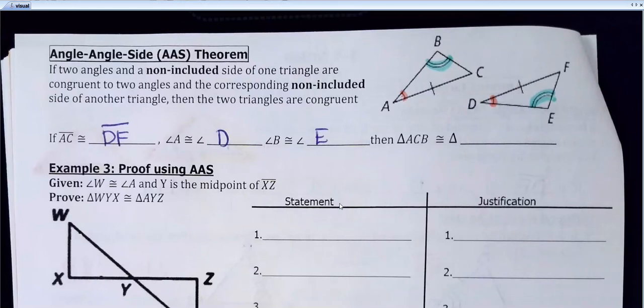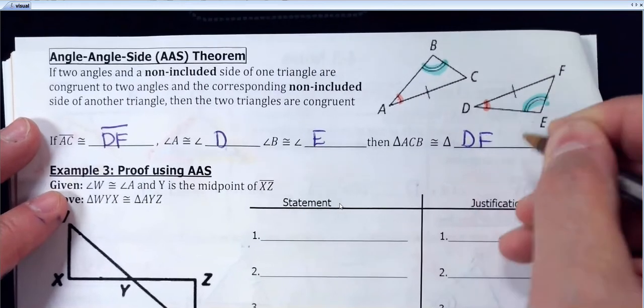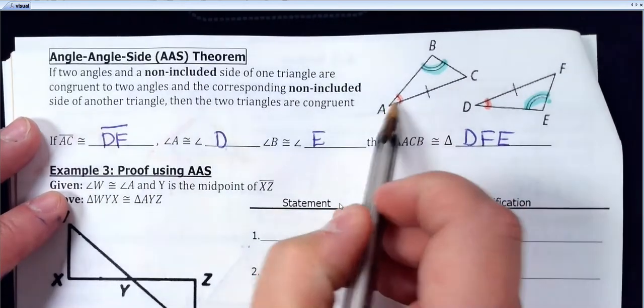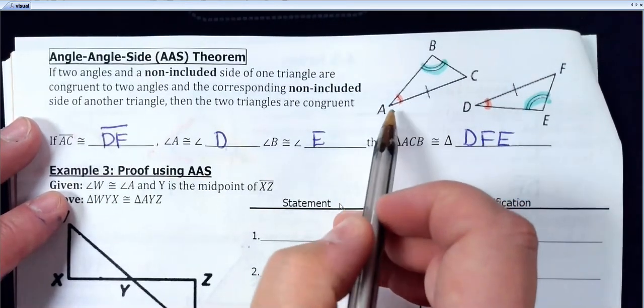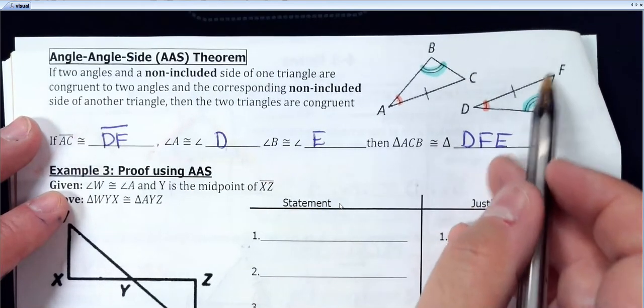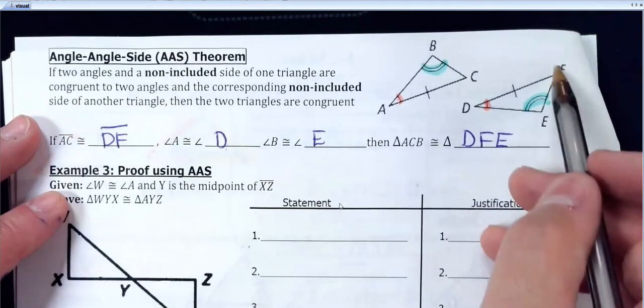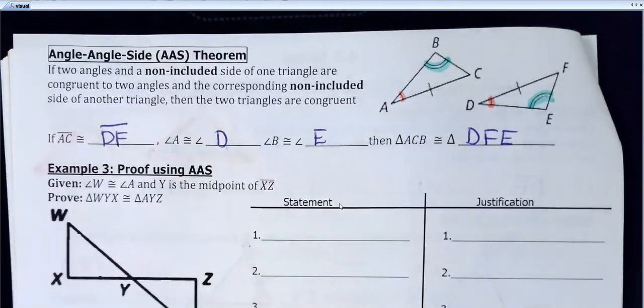It has to be DFE. Okay, so A and D go together, right? And I called AC. C doesn't have any kind of mark, so the side that doesn't have any mark here is going to be F. And then it goes to B, which has the double mark, then it goes to E in this triangle. So it has to be DFE the way that's lettered.